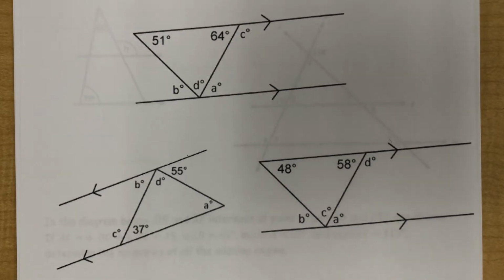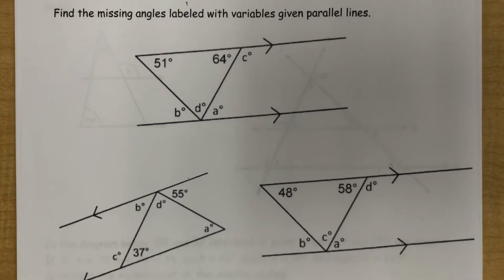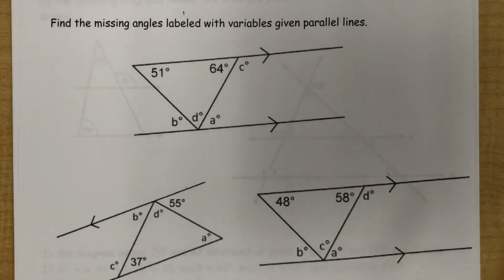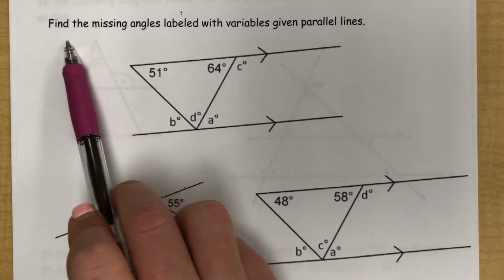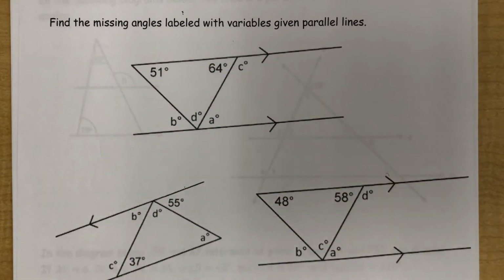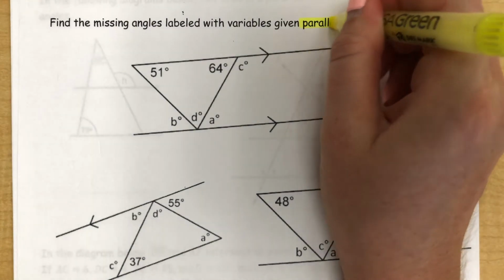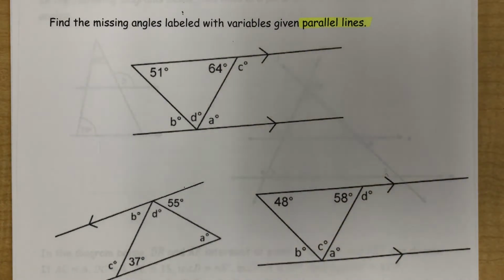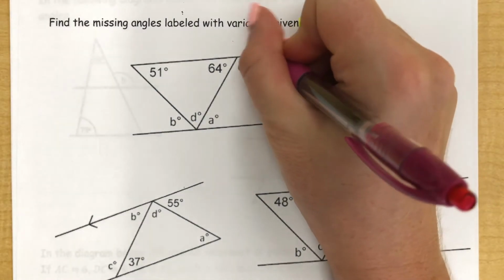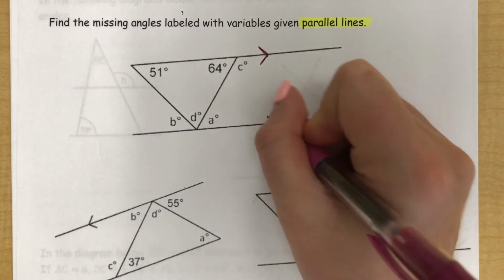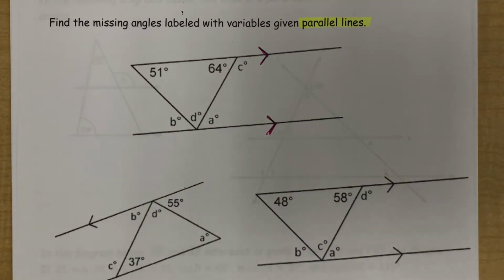So as I look at this first diagram, let me show the directions. It says find the missing angles labeled with variables given that there's parallel lines. It's nice that the directions told me I have parallel lines, but they didn't even have to tell me, because when I look at the diagram, I'm seeing these arrows, and that arrow symbol tells me that those lines are parallel already.